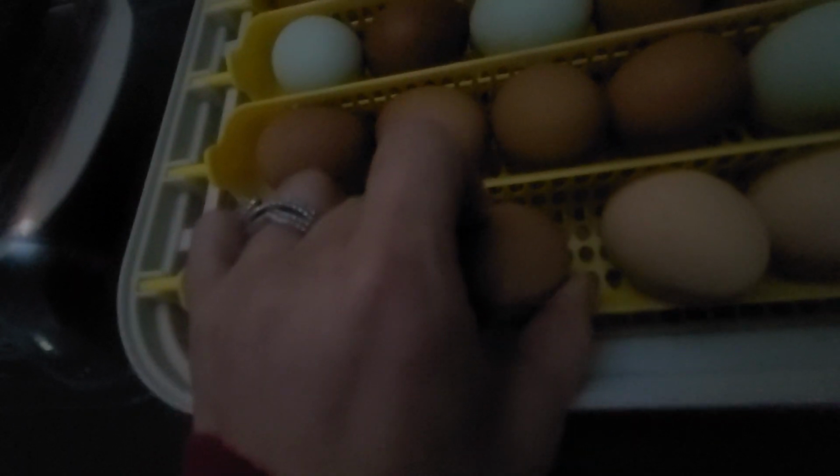Okay, we're looking for the embryo. We're looking for an air sac. We're looking for veining. Do you see that? There it is. There he is right there. See that black little dot? All right, so we have one in here. I'm going to continue to watch all of these.